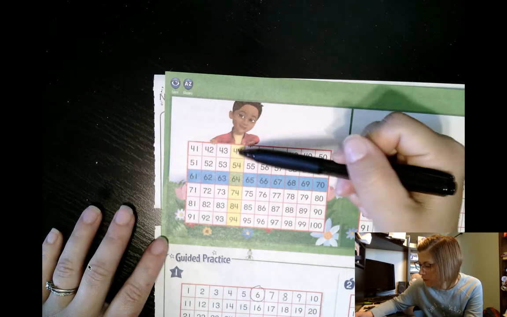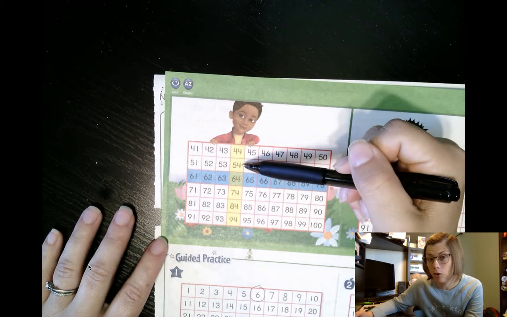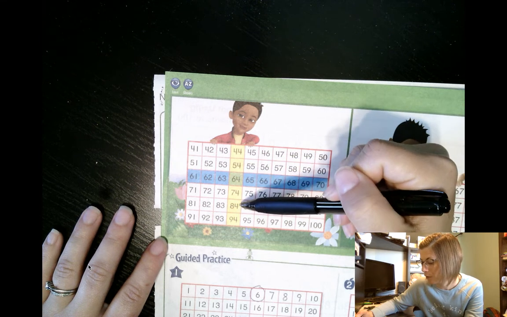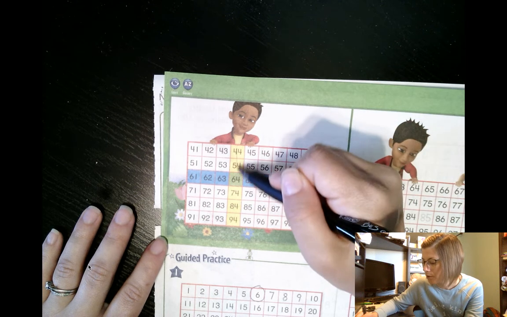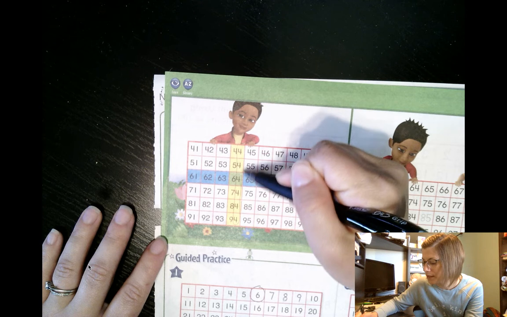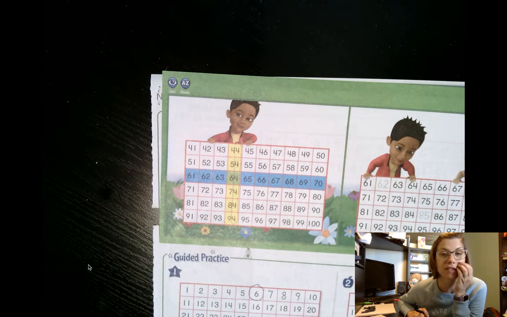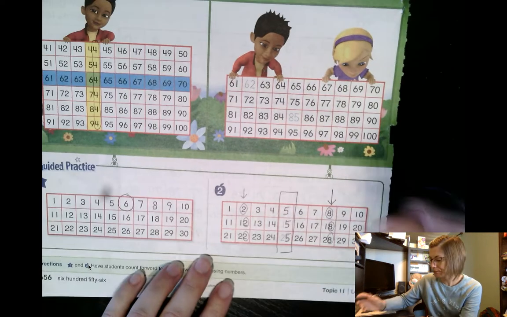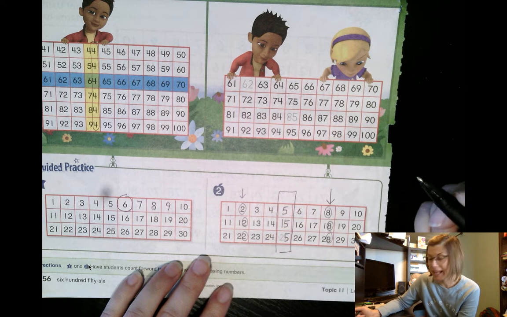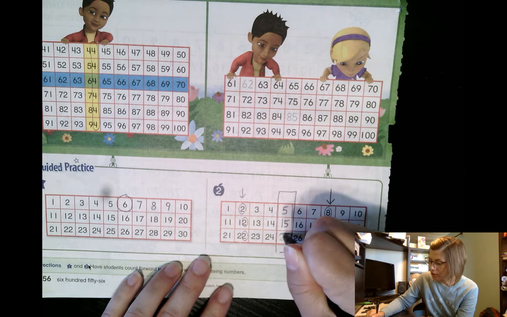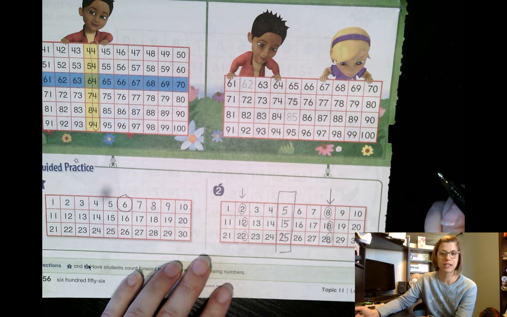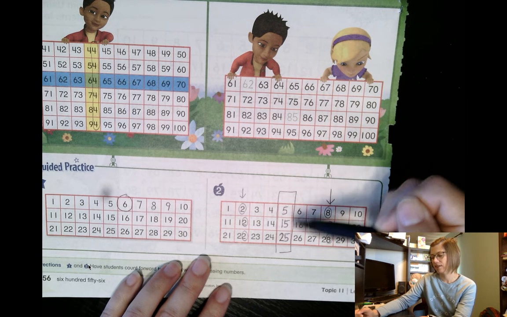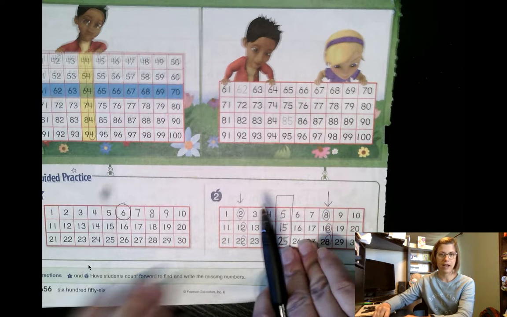Look at this yellow line. 44, 54, 64, 74, 84, 94. That number in the ones place stays the same. There's 4 extras. We're just adding another 10. So that's what we're going to do down here too. 5. A 10 and a 5 is 15. And 2 10s and 5 extra ones is 25. So when we're going straight down, we're just adding more 10s. 5, 15, 25. Okay.